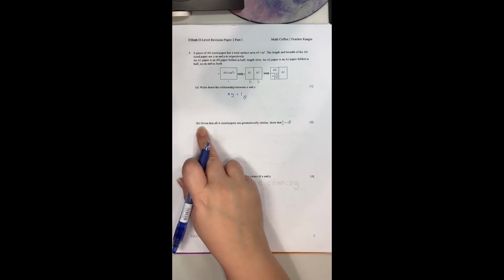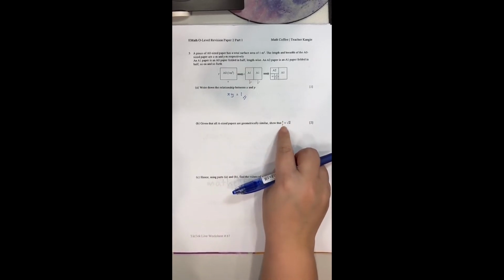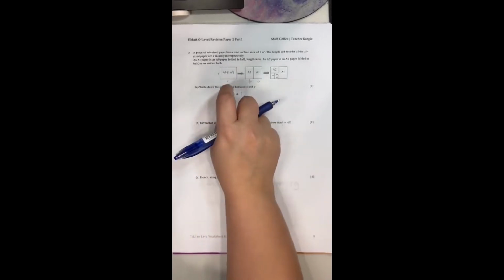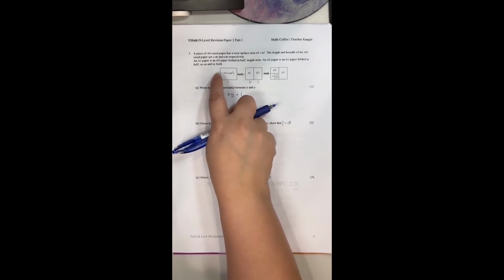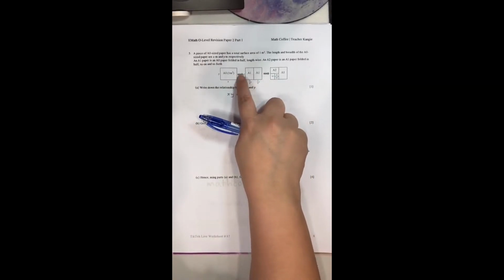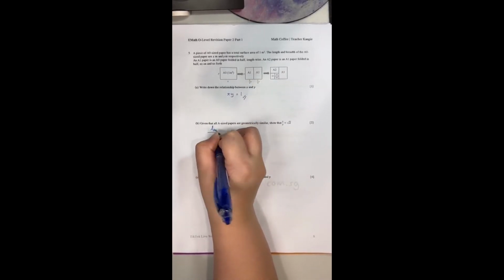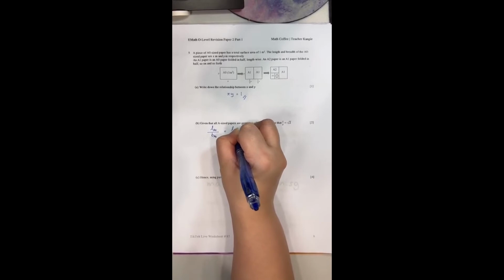Now, given that all A size papers are geometrically similar, they ask you to show that X over Y is equal to square root 2. They are saying that their length ratio is the same. It means that the length of the A0 over the breadth of the A0 is the same ratio as the length of the A1 over the breadth of the A1. So I'm going to write like that.